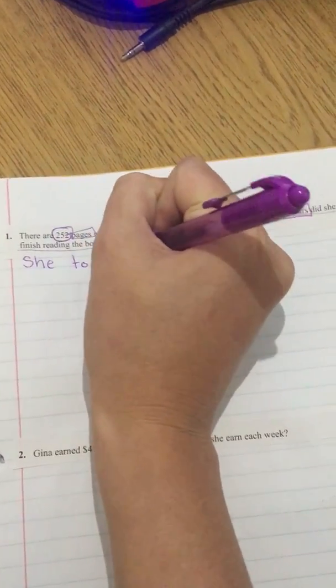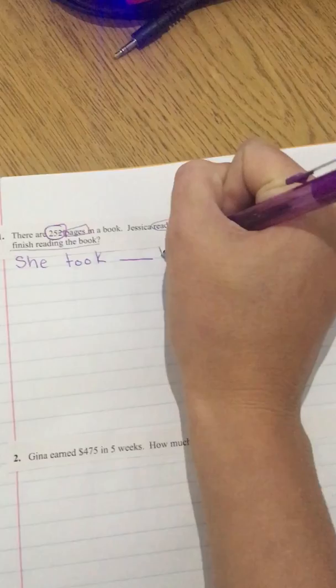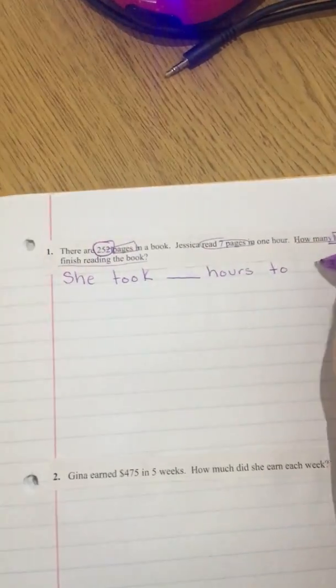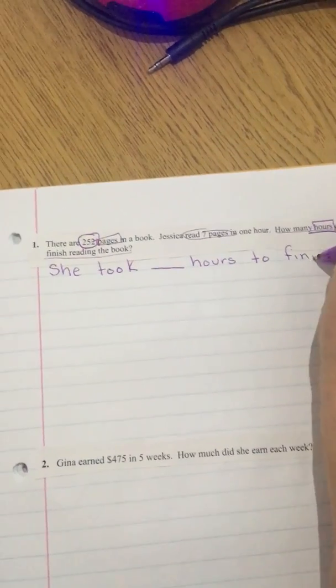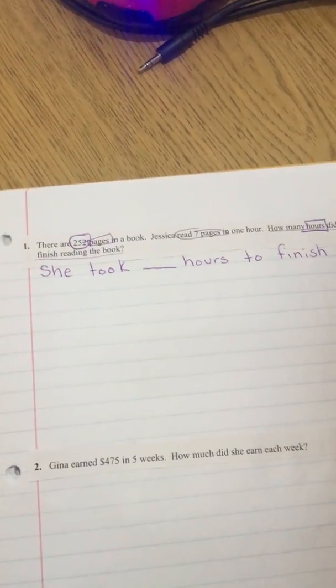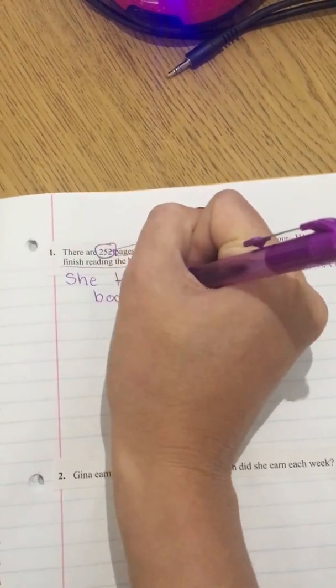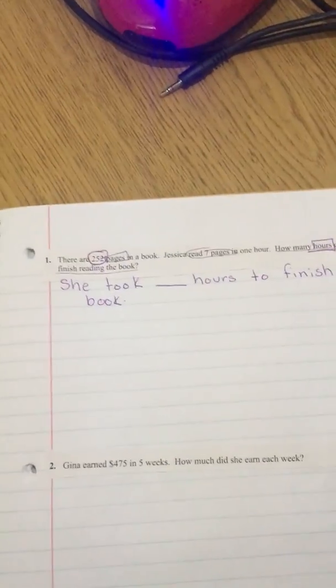She took blank hours to finish the book.